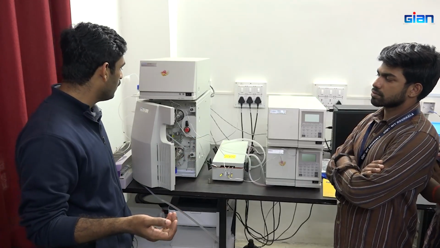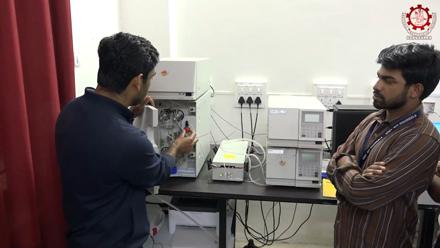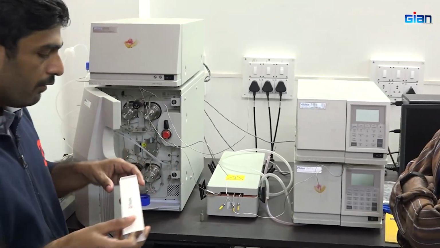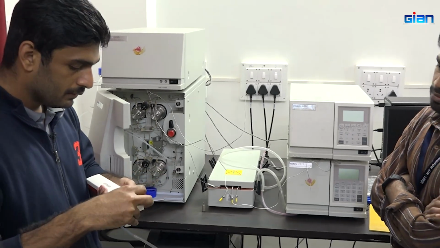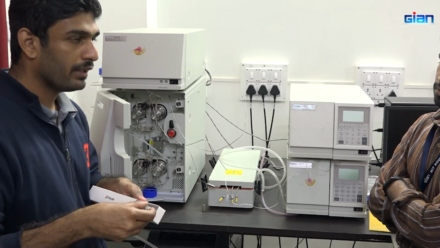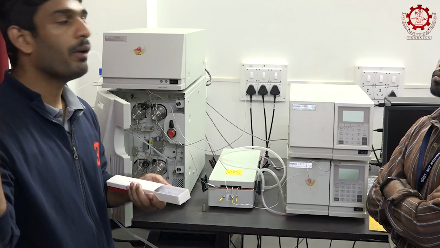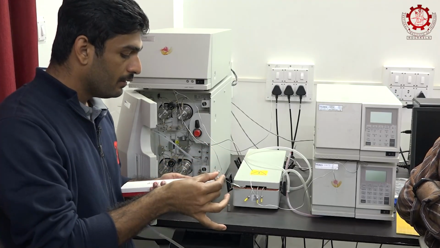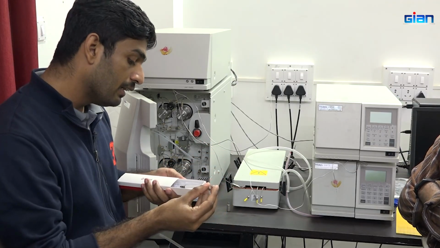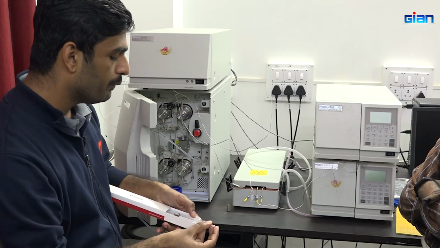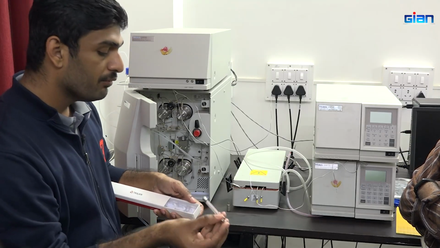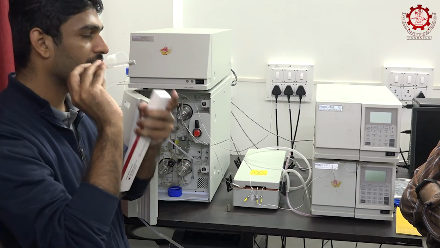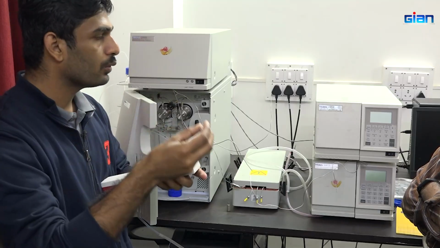Okay, so here there is an injector. As I am showing the injector, we have a 25 microliter injector. It looks like a syringe, and it's a 25 microliter injector. This injector is commonly used here, and even if you want to inject 5, 10, 15, 20 or 25 microliters, it's a very minute syringe. The needle hole is very small, that's why it is a micro syringe.